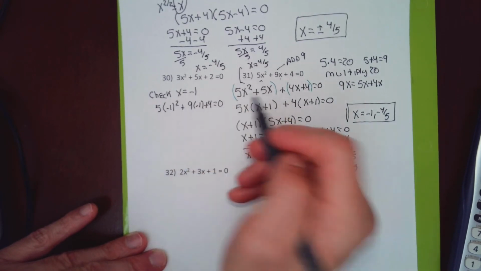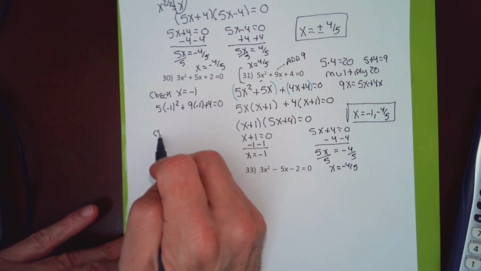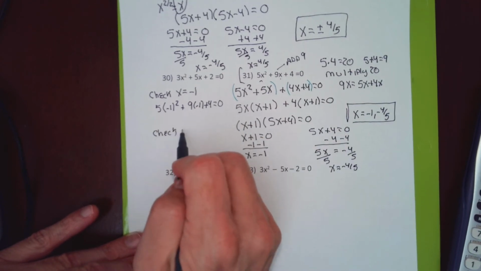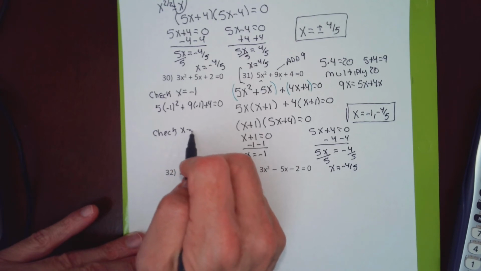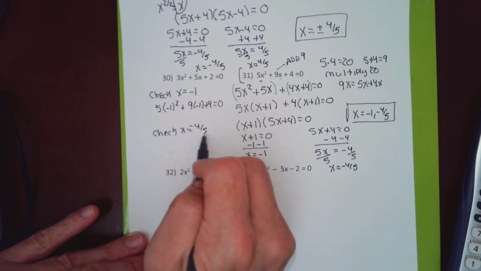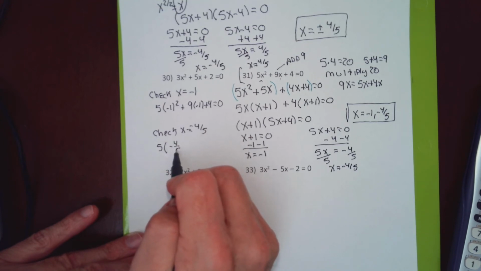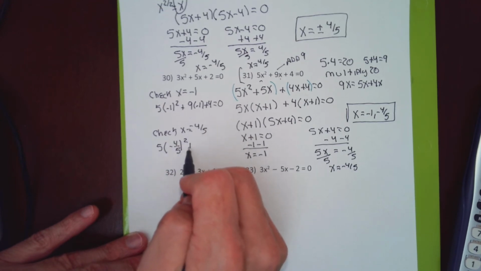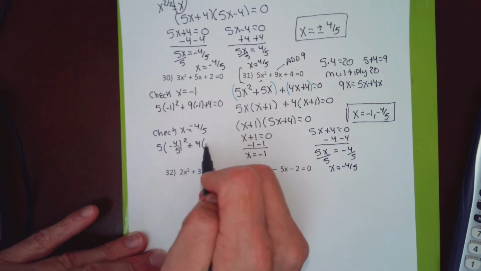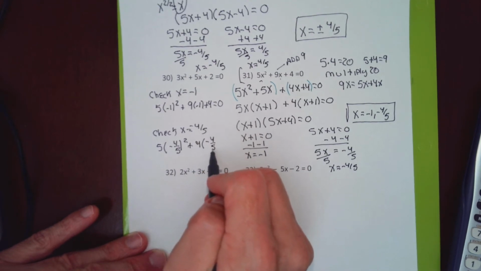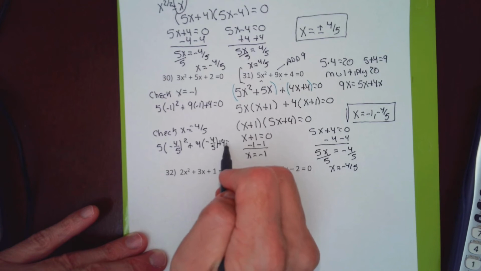Does that equal 0? And then in a second, I'm going to see if, when I check x equal to -4/5, 5 times parentheses -4/5 squared plus 9 times -4/5 plus 4 equals 0.